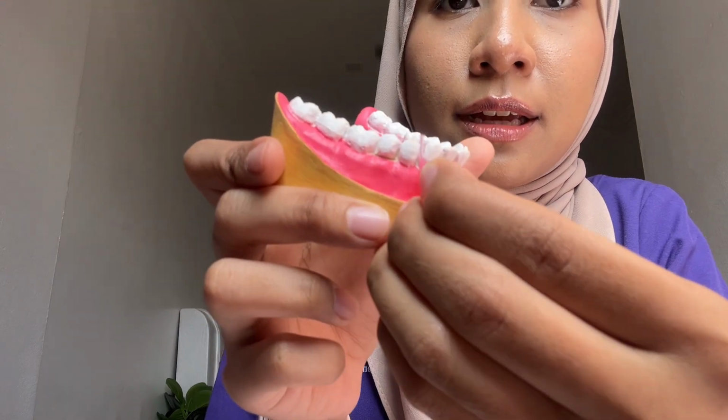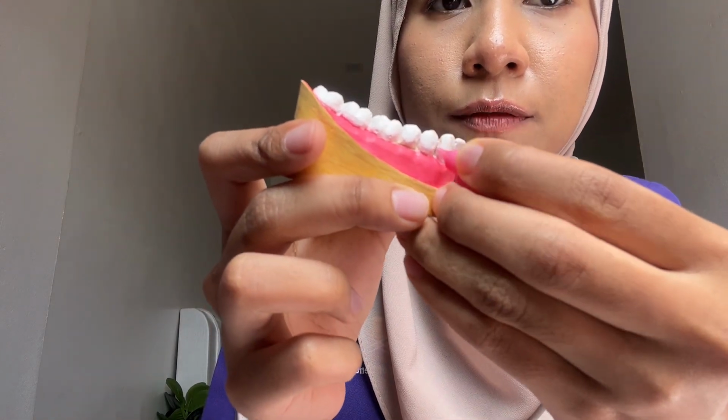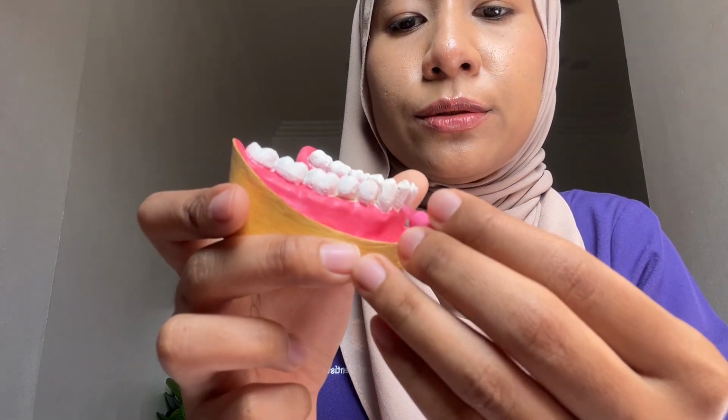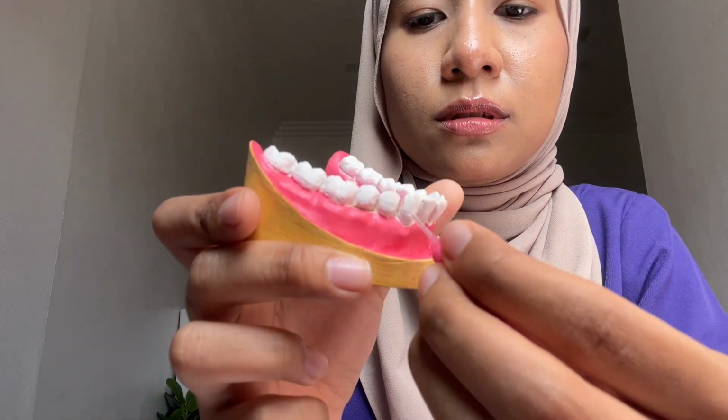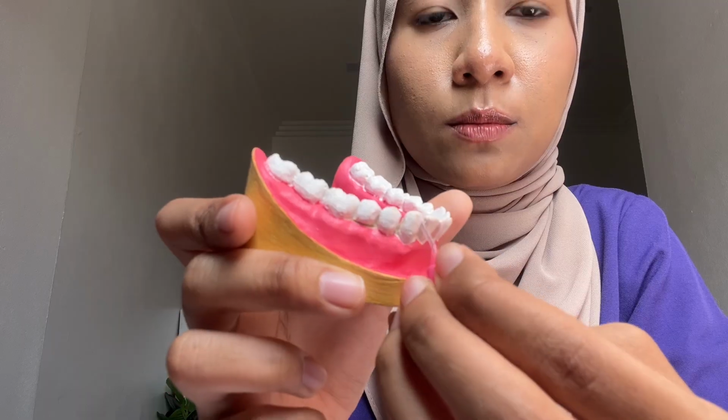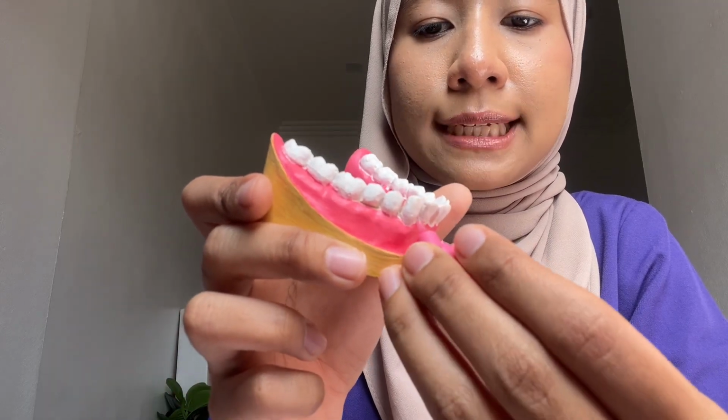Then you gently insert the brush between the teeth and move it in and out a few times, like this. You don't have to force it because it should not be painful, and you can do this once a day. If the spaces are too tight, you can use dental floss too. So for patients with gum disease, we often recommend using both dental floss and interdental brush, depending on the space.